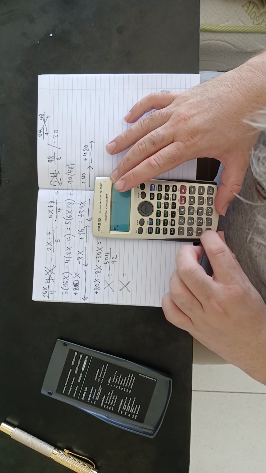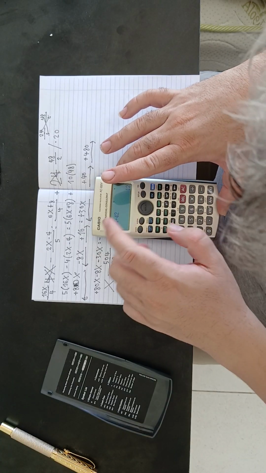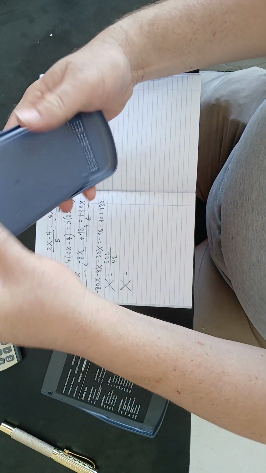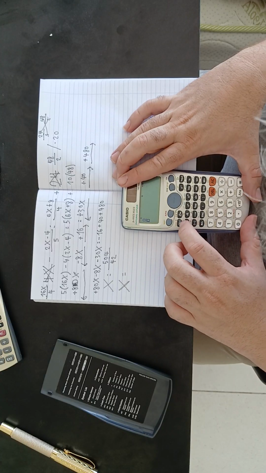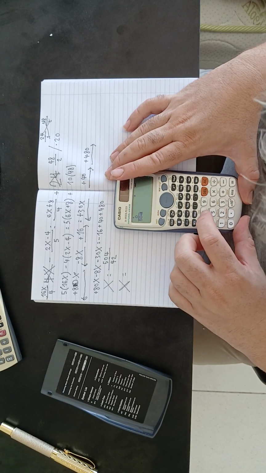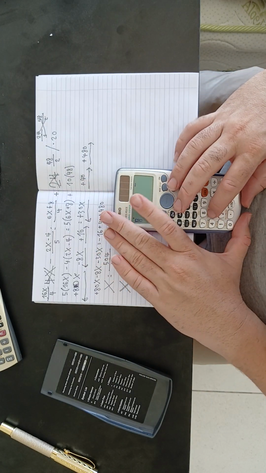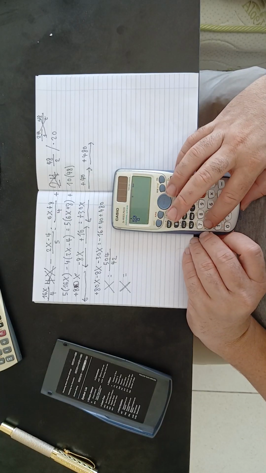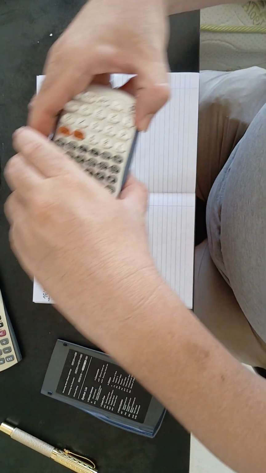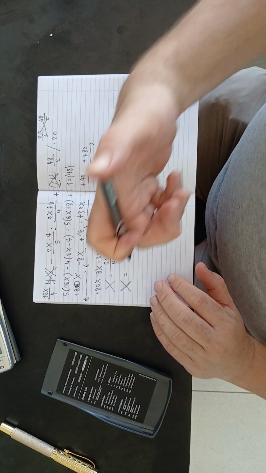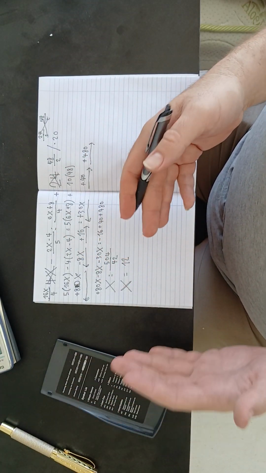Okay, so 504 divided by 42 will be equal to 12. So that says that x equals 12. And that is how I will solve this puzzle.